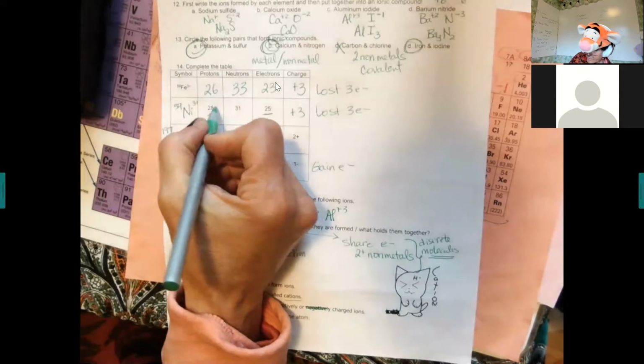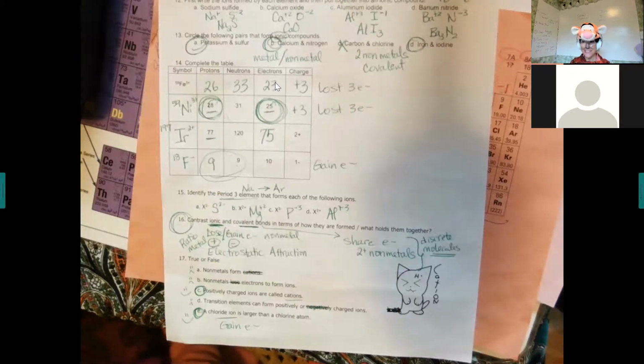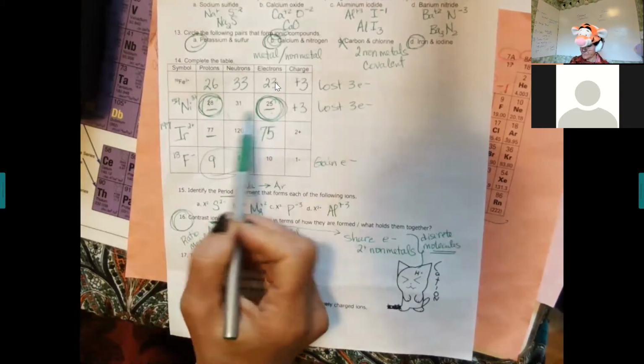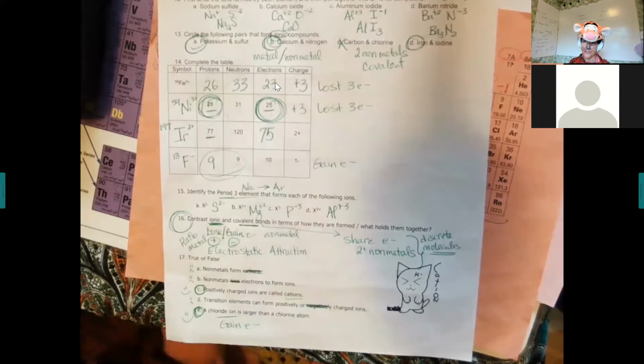Go ahead. I have a question on number 14 on nickel. I don't understand how you got the charge of +3 on that. You're looking at the protons and electrons. Since I gave you those two, the protons tell you it's nickel. I know you get that, but here we lost 3 electrons. So the difference between 28 and 25 is 3. So it lost 3. So that's where the +3 charge came from. When you lose, you become positive because you're losing negatives. Does that help, Stephanie? Yes, it does. Thank you.